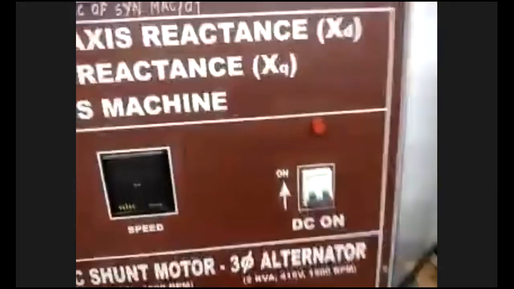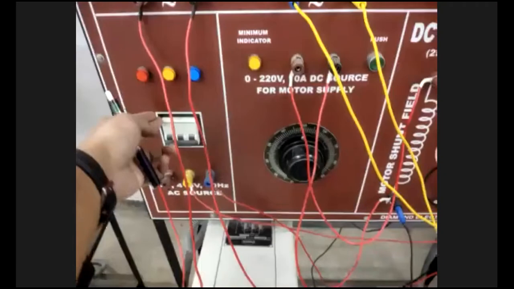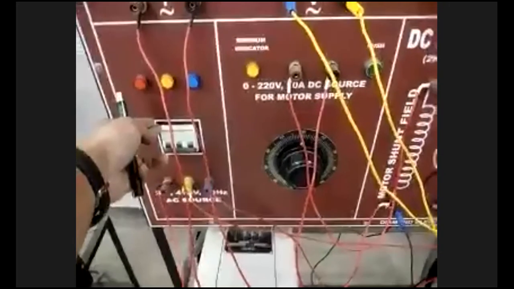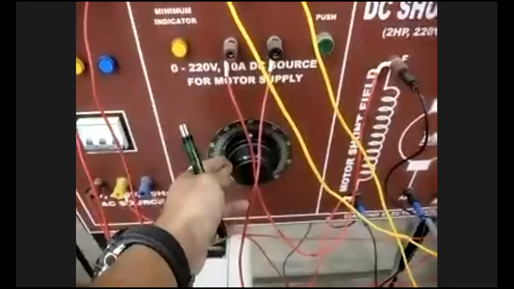This is the three-pole MCB for the three-phase supply, the three-phase RYB. And here is also the variac for the DC.